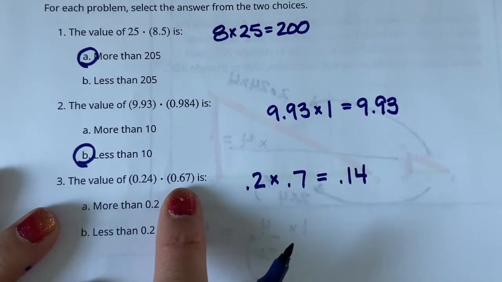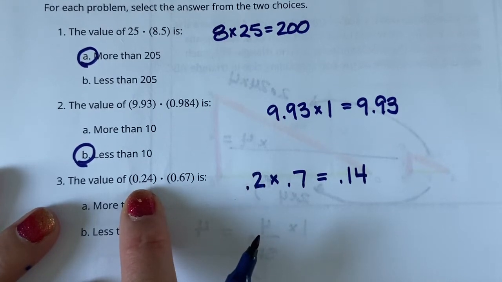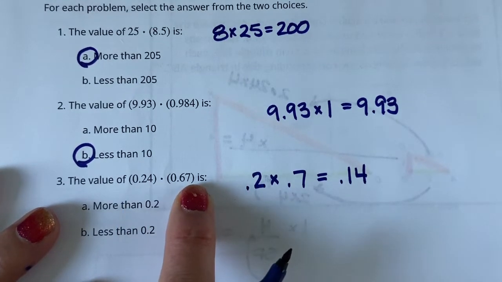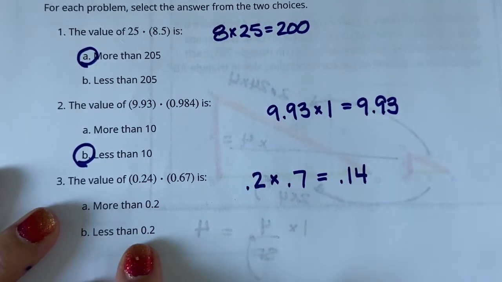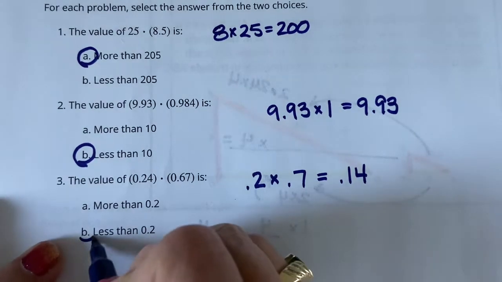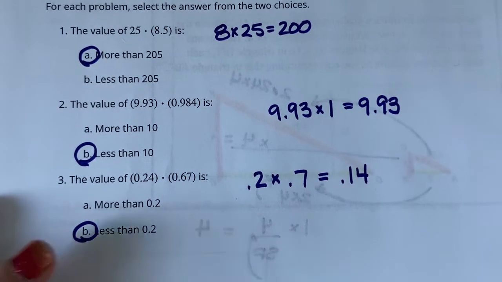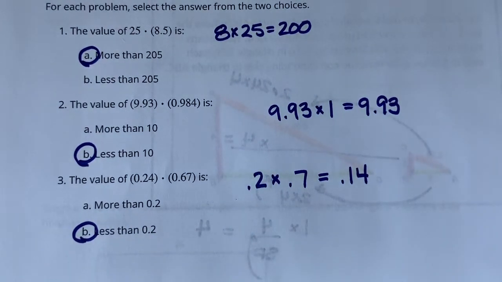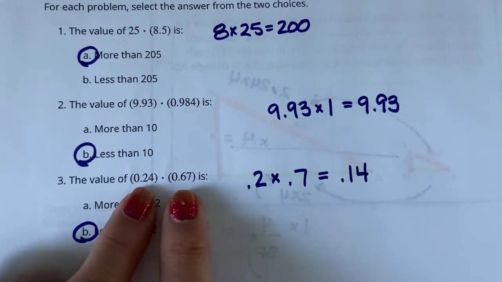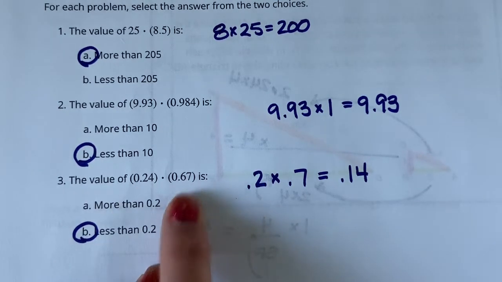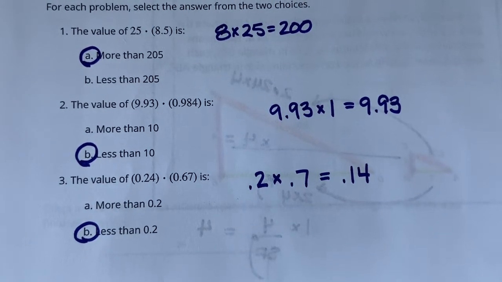I went a little bit above on this one, and I rounded this one up, and I rounded this one down. About the same amount, okay? Pretty close. So my guess is it's going to be less than 0.2, okay? So even if I rounded this up and this up, would it still be less than that? 0.3 and 0.7, that'd be really close. It'd be 2.1 or 0.21. I'm going to say it's less.